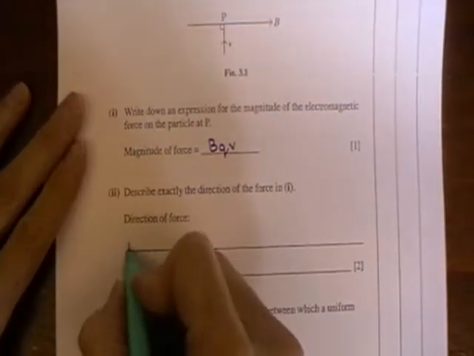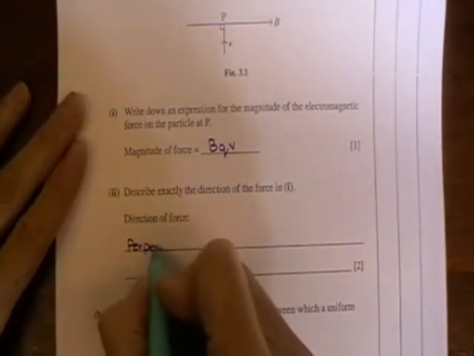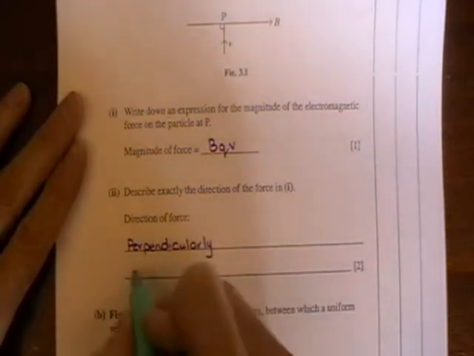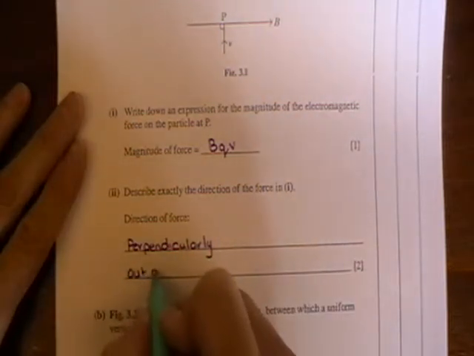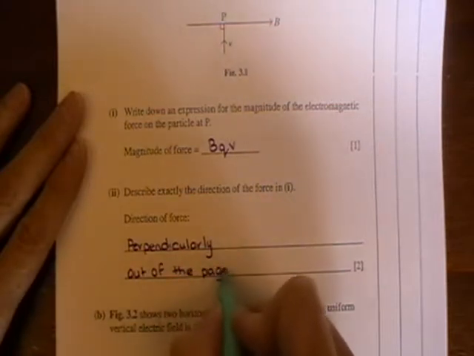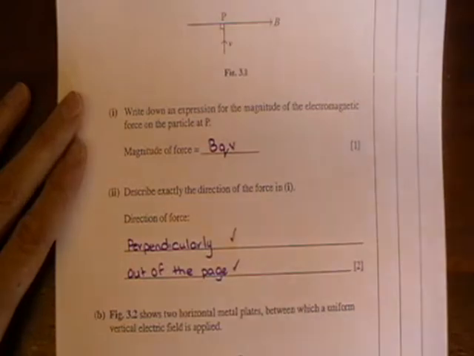And you need to say both those things, that it is perpendicularly, and then the second mark is out of the page. And that's what gets you your 2 marks there.